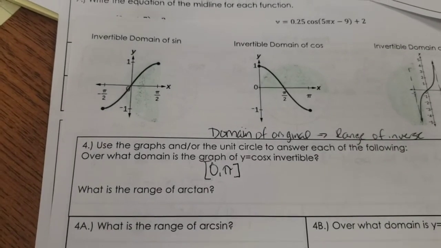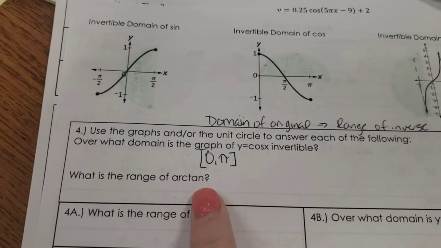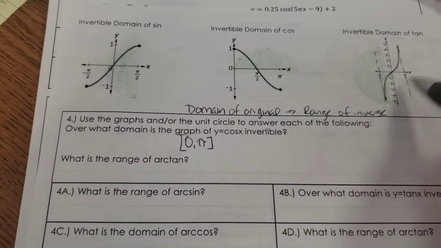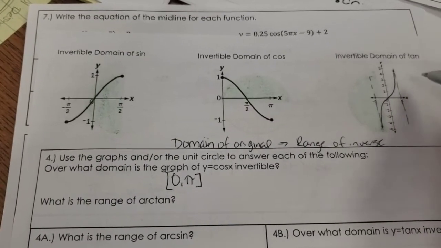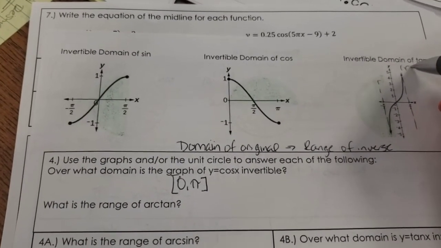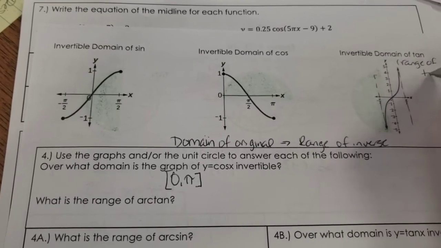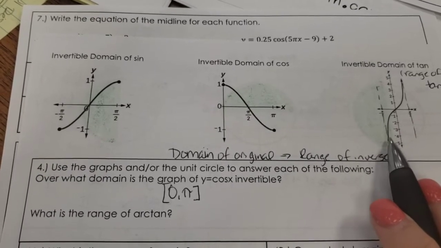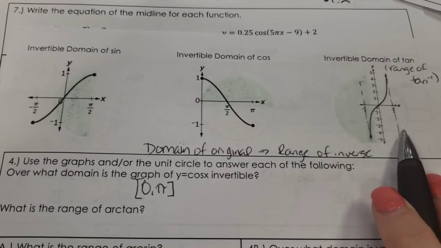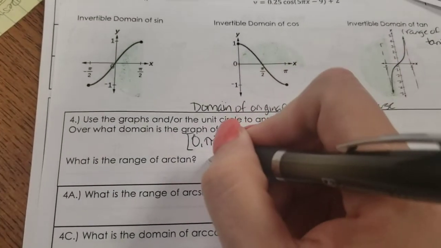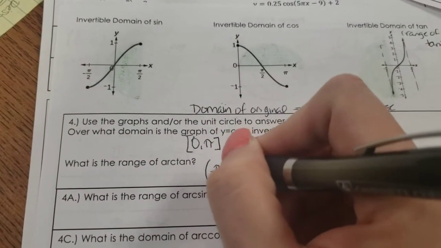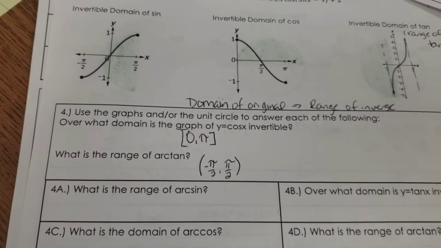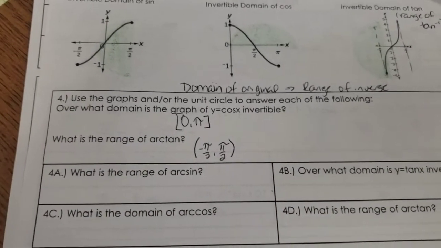Now, what is the range of arctangent? Well, arctangent is another way of saying inverse tangent. So the range would be the domain of tangent. So the domain of tangent is the range of arctangent, or range of inverse tangent. So the domain goes from negative pi over 2 to pi over 2, not including negative pi over 2 or pi over 2. So it would be negative pi over 2 to pi over 2 inside parentheses, not brackets. So go ahead and try these 4 and we'll come back and look at the answers.